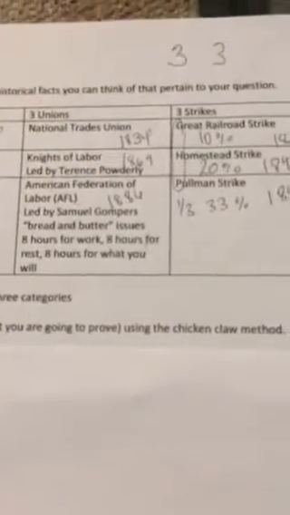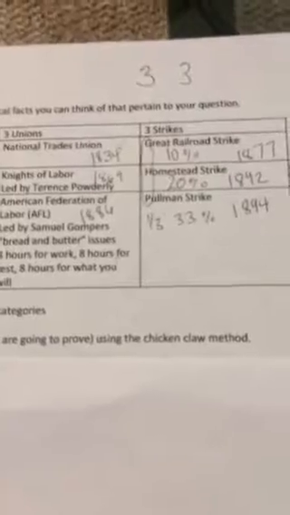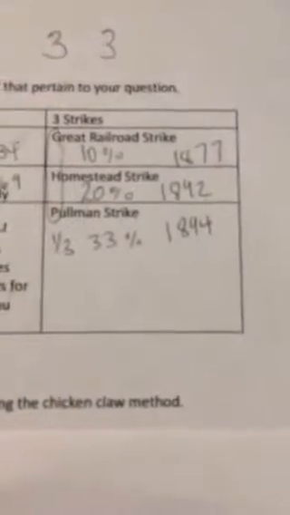Now, what are 3 ways that we can prove the government intervened to keep them from getting their goals? Well, we got 3 examples right there. So that's your chicken claw. So I went ahead and I wrote this out because I knew it was going to take me a long time to write all that. So here's the stem of our chicken claw. They were successful in organizing, but unsuccessful in their goals because of government intervention.